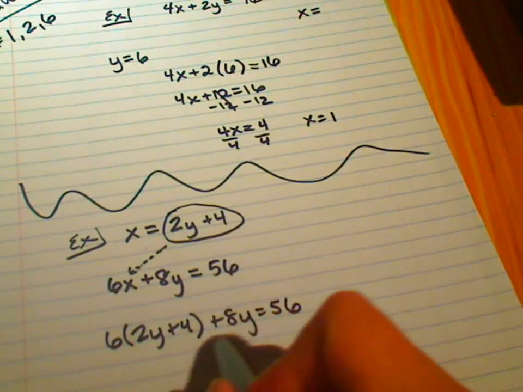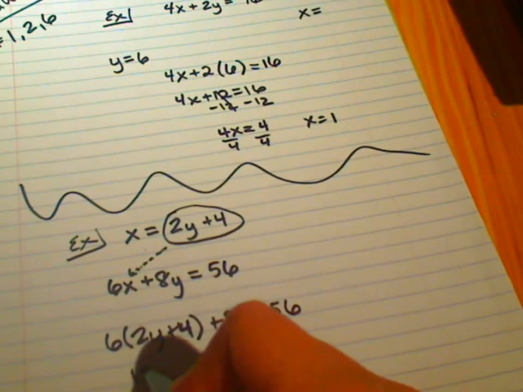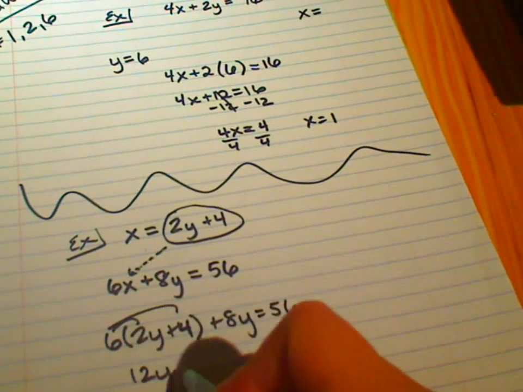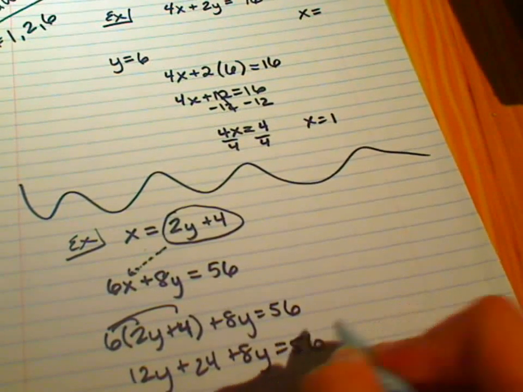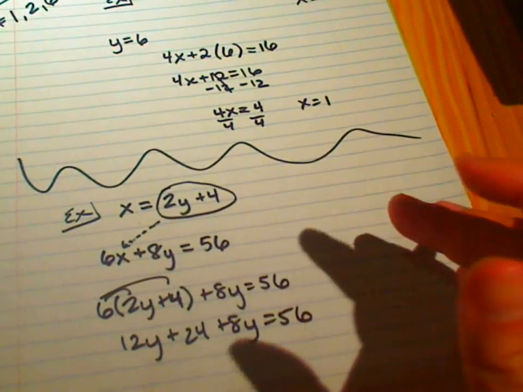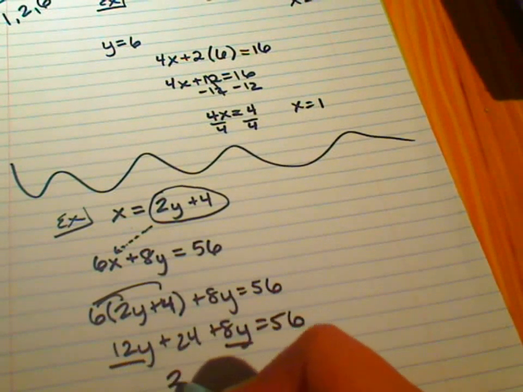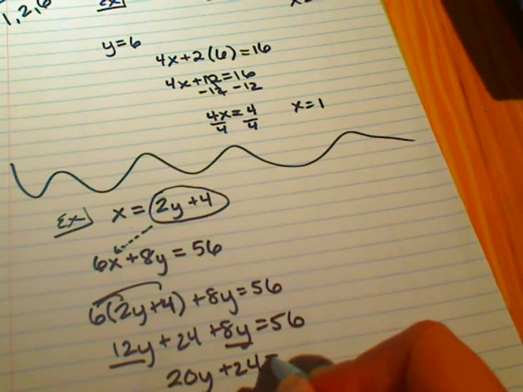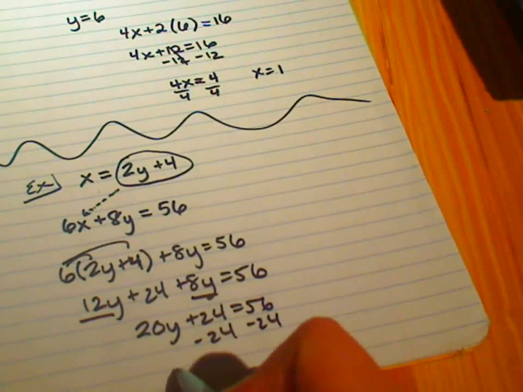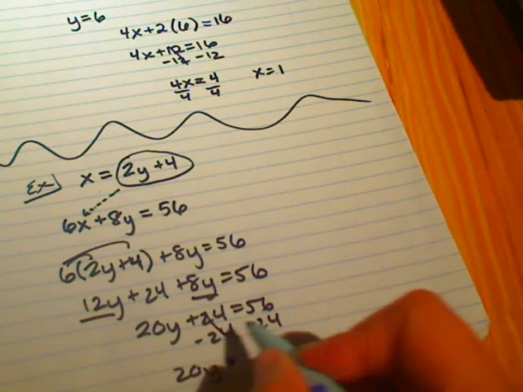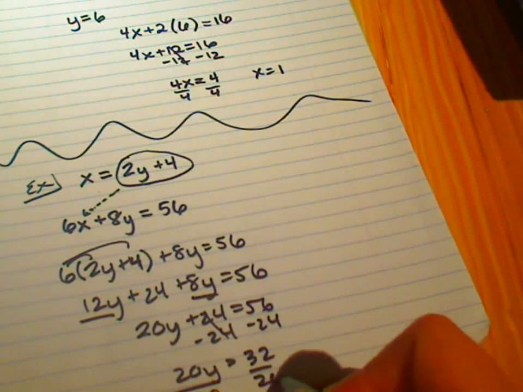I'm going to do some distributing, and if you look now, we only have one variable left. We have y, and if the one variable is there, we can solve an equation in one variable. So like terms, 12y plus 8y is 20y plus 24 equals 56. Minus 24 from both sides to get 20y equals 32. Divide out from there.